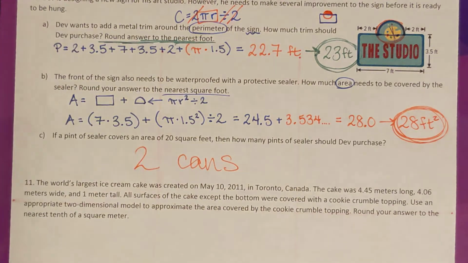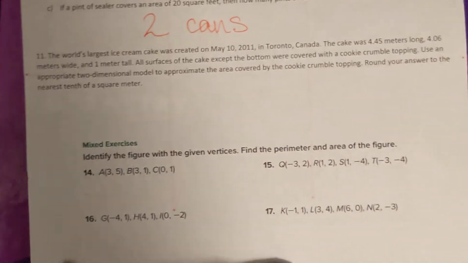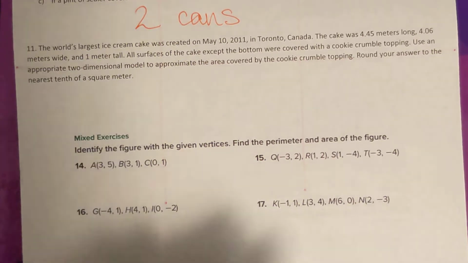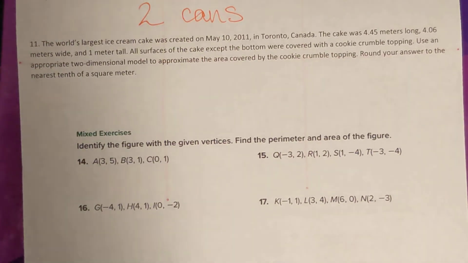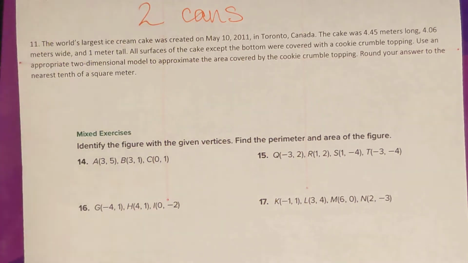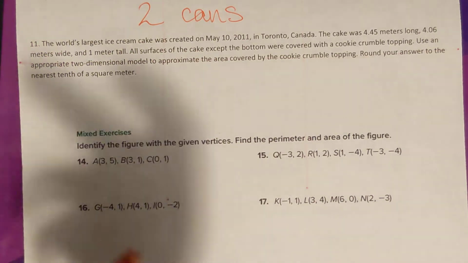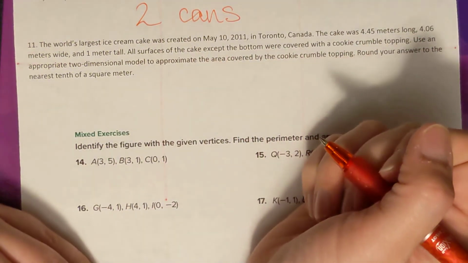We're almost done. Okay, we have a word problem I want you to do, because I think you have one like this in your homework, or it's definitely going to be on your EOC in the spring, so you need to know how to do it. So I'm going to show you. All right, we're talking about cake. Okay, specifically the world's largest ice cream cake.